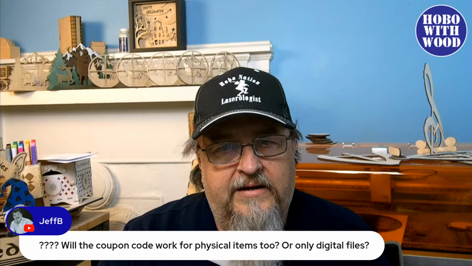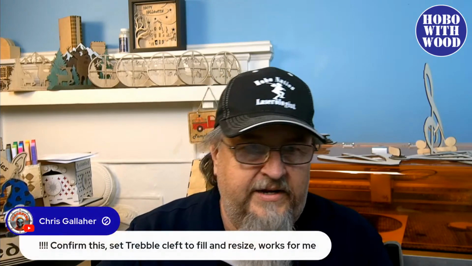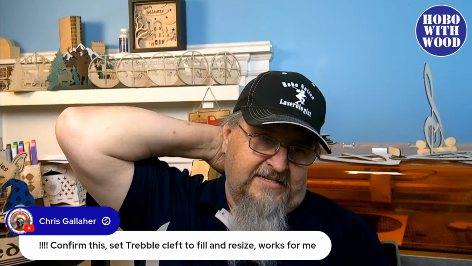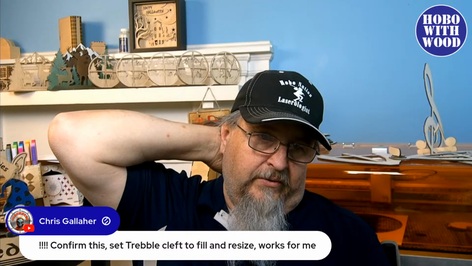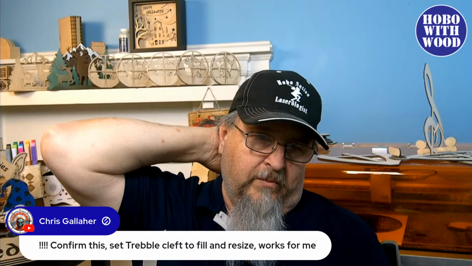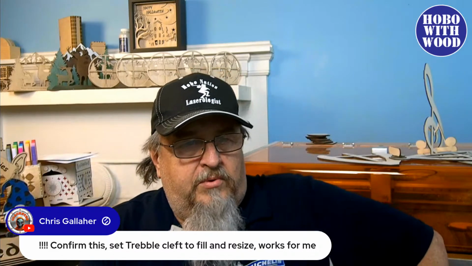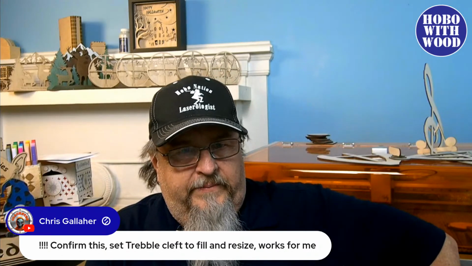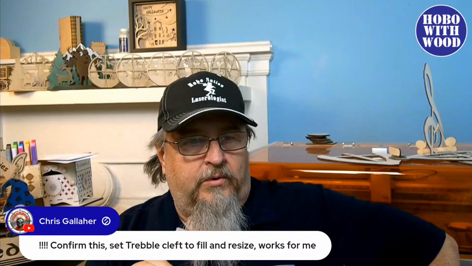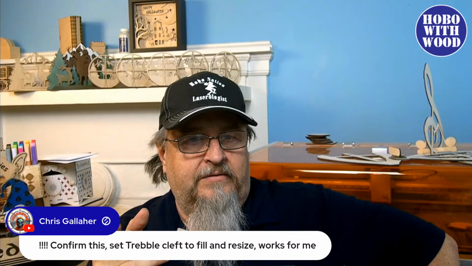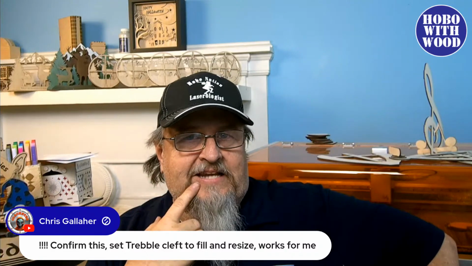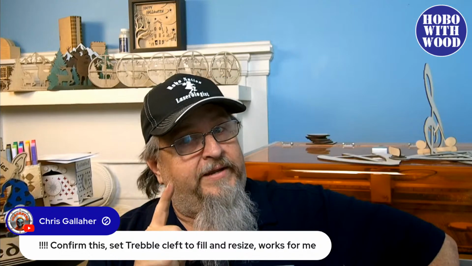Oh, wait a minute. We got a comment from Chris here. What's Chris saying? Confirm this. Set treble clef to fill and resize works for me. So you're saying if treble clef is in fill mode and it's all ungrouped with the original file, it recognizes that as a slot? That will be interesting.